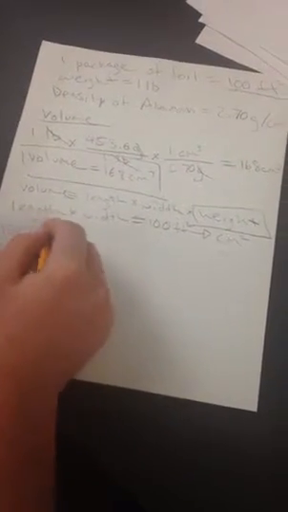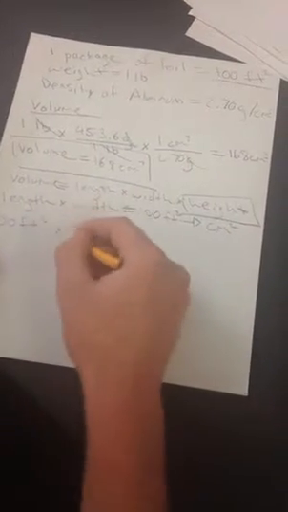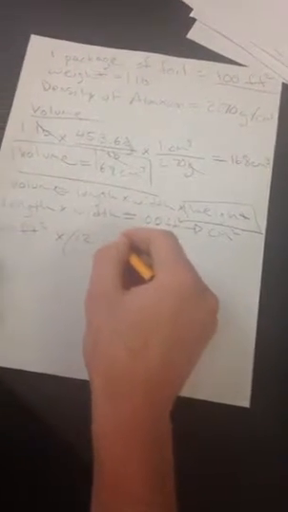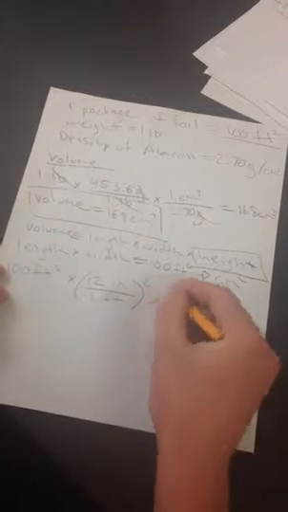First, now we have to convert this to centimeters squared. So 100 feet squared, we're going to multiply that by 12 inches, because that's how many inches there are in 1 foot. And then we're going to multiply that by 2.54 centimeters, because that's how many centimeters there are in an inch. So basically we're converting from feet to inches, then from inches to centimeters.